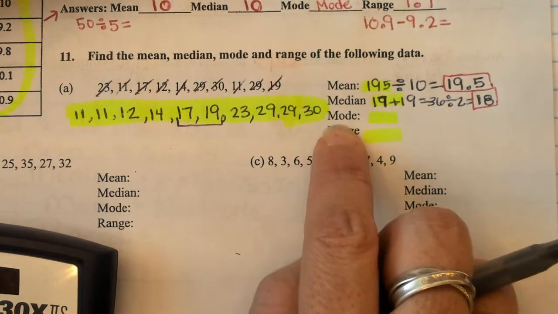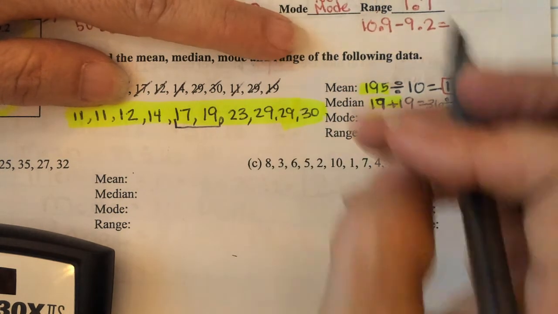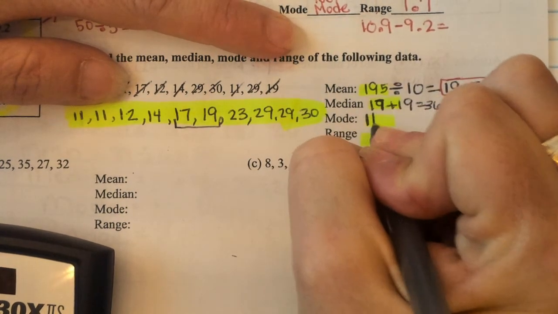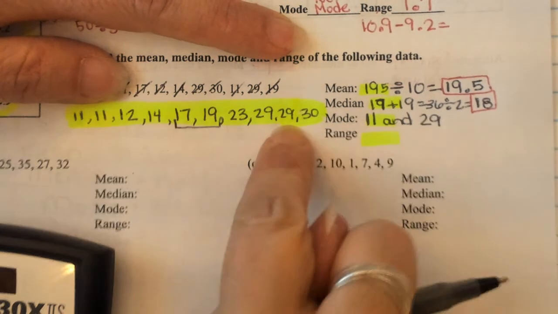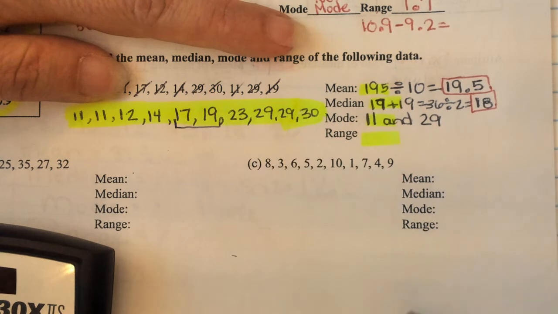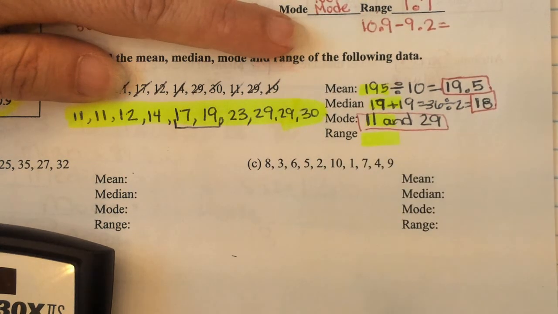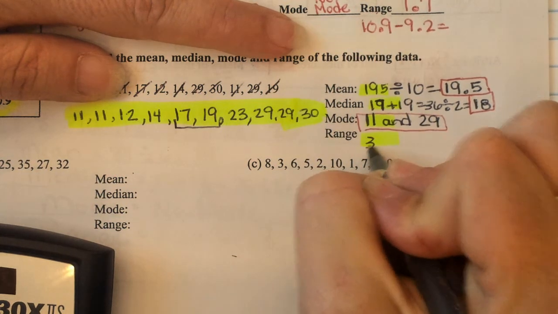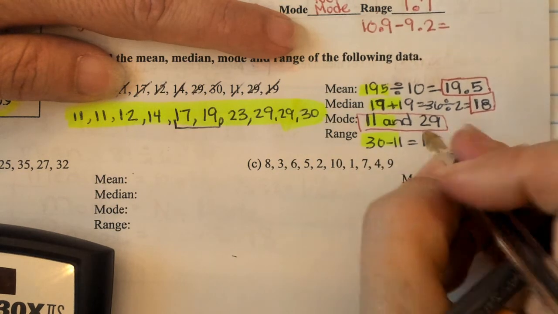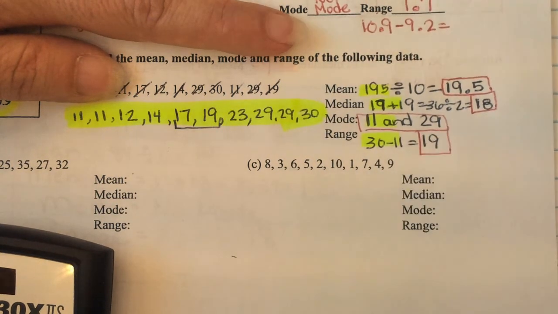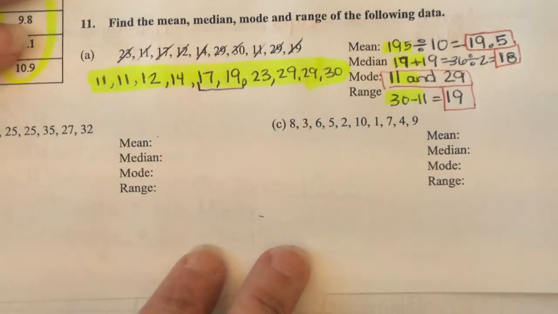Gonna do mode now. Which one repeats the most? 11 and 29. There's two of them, they both repeat twice. And nothing repeats more than them. So it's both of them. And then range. 30, right. Minus 11 is 19.